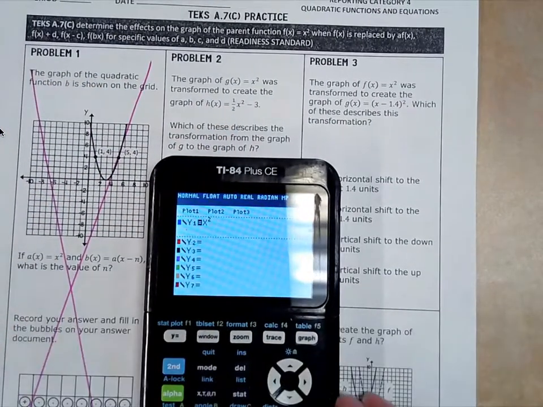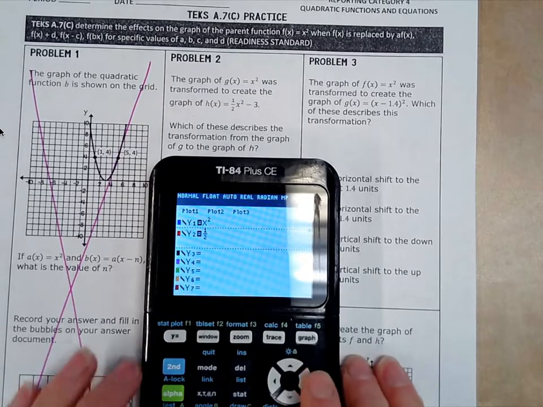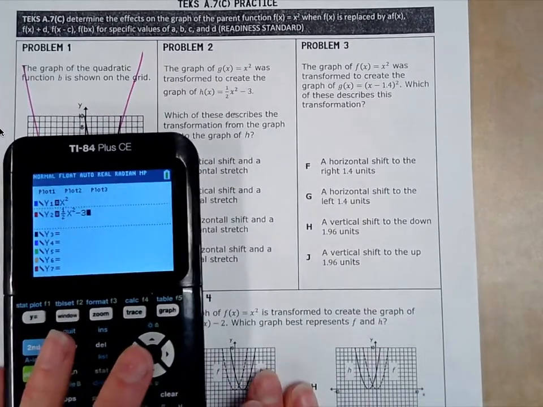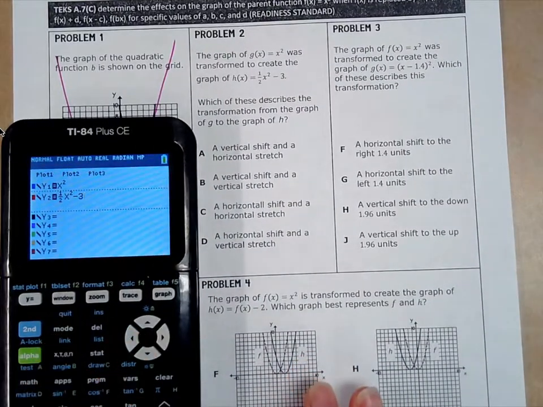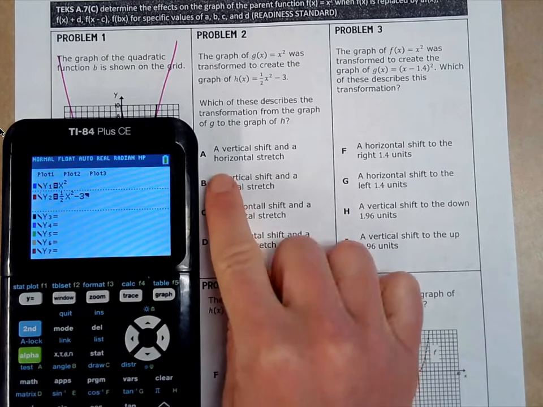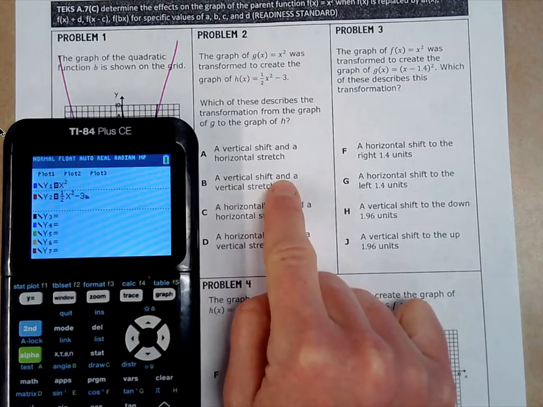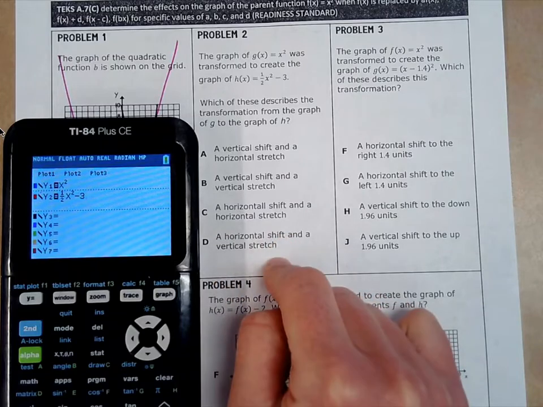Go to y equals, and in y2, put our new function in there. It's asking what kind of transformation. Vertical shift, horizontal stretch, vertical shift, vertical stretch, horizontal shift, horizontal stretch, horizontal shift, vertical stretch.